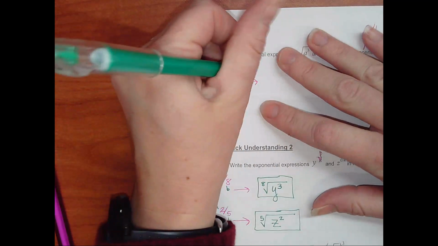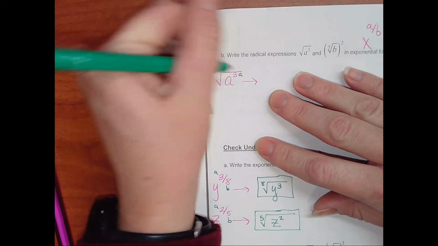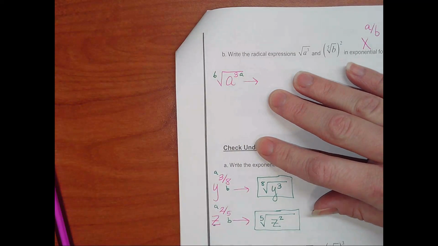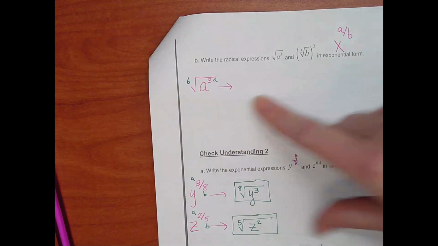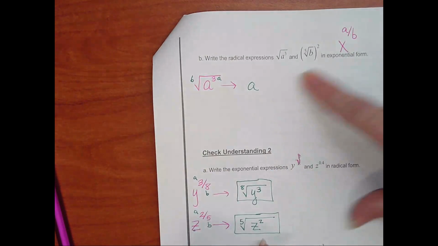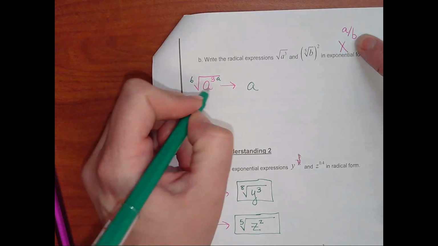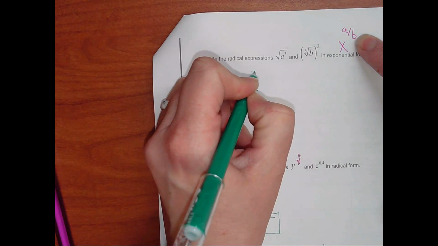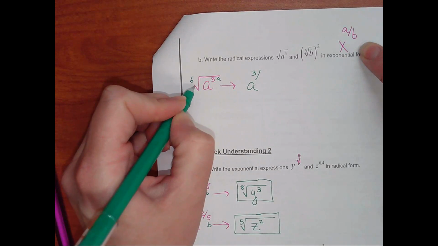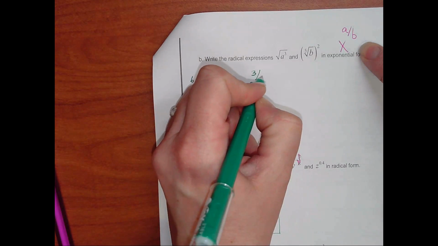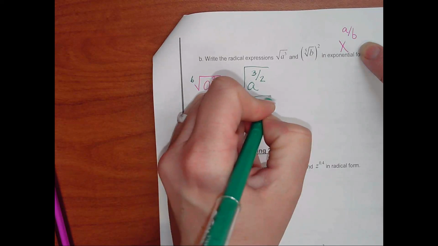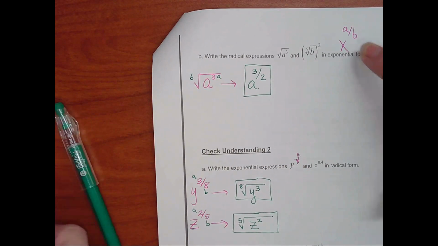I know it's confusing because there's an a there, but a, and then our root is b. So we take the variable, and then the exponent is going to be a, which is 3, over the root, which remember, if they don't give you the root, it's 2. And that's it.